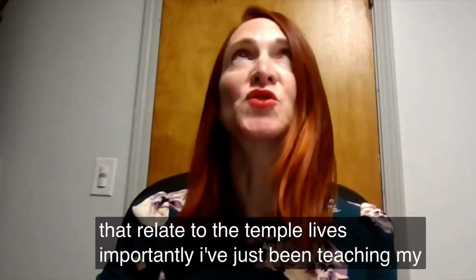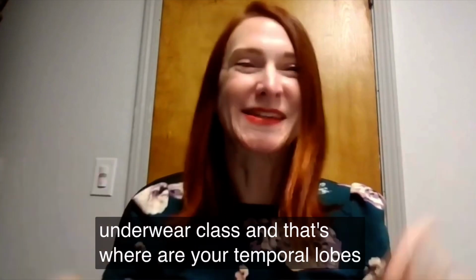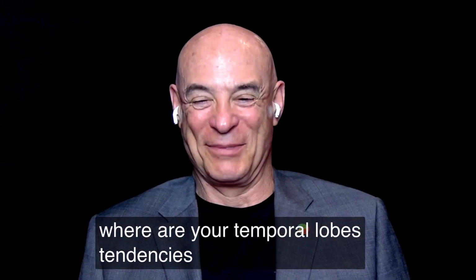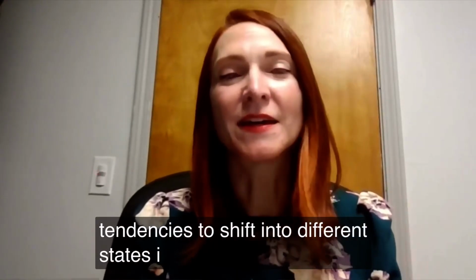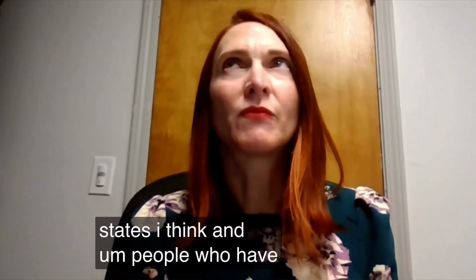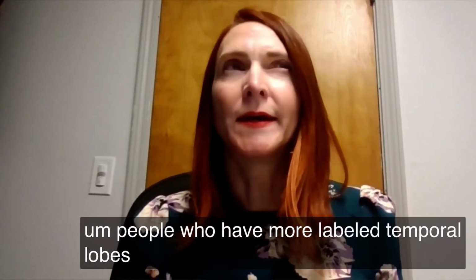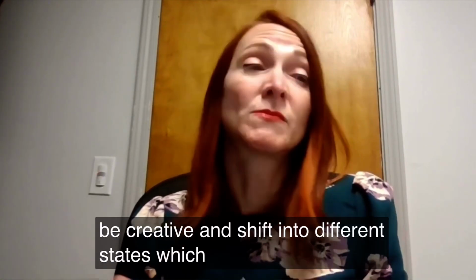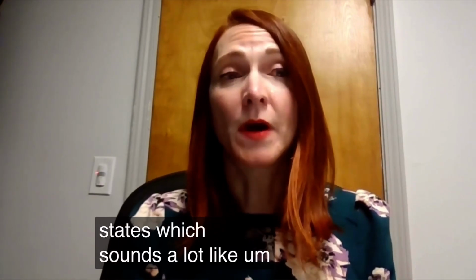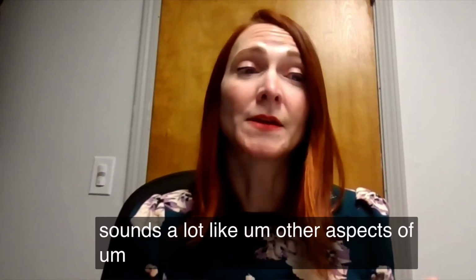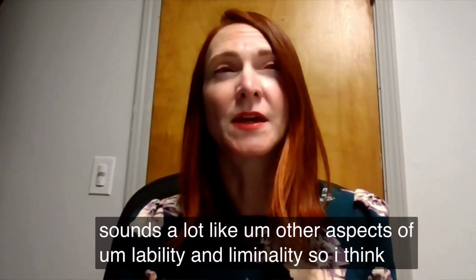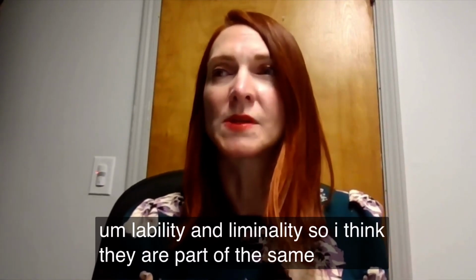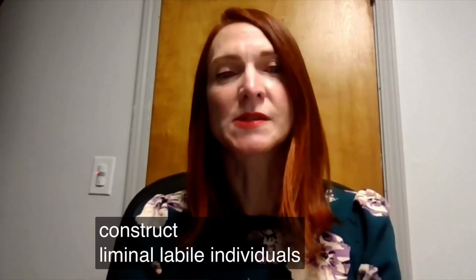I've just been teaching my undergrad class on that. Where are your temporal lobes? Tendencies to shift into different states, I think. People who have more labile temporal lobes will be much more likely to be creative and shift into different states, which sounds a lot like other aspects of lability and liminality. So I think they are part of the same construct: liminal, labile individuals.